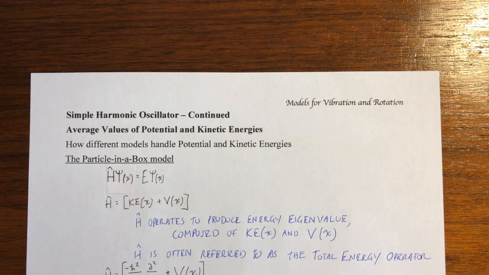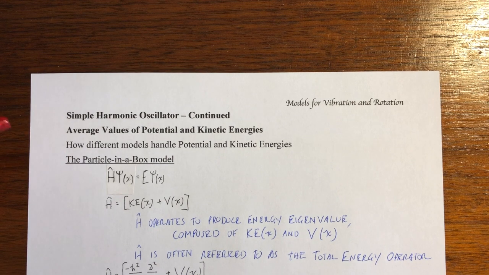Hello class, today we're going to be continuing discussing the simple harmonic oscillator, but this time discussing average values of potential and kinetic energies. And we're going to begin by showing the difference in how different models handle potential and kinetic energies.